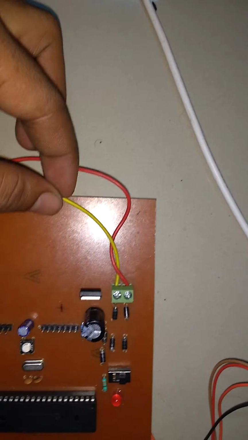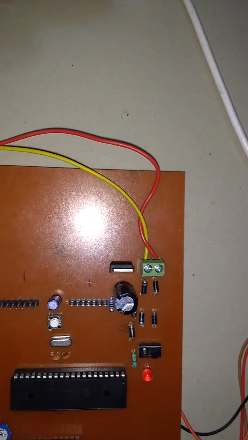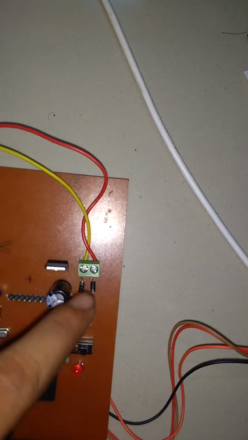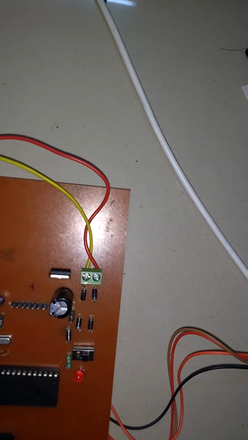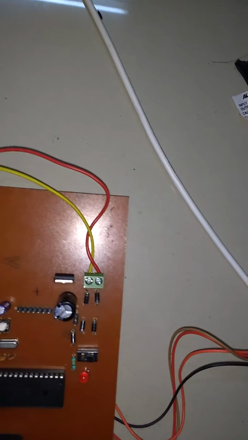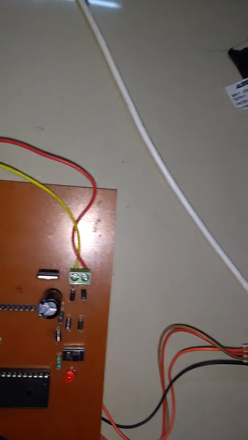So let's go through the control circuitry. Here red and yellow color wires are present, through which we can give AC power supply through a transformer, or directly DC power supply through an adapter. In this video we are just using one adapter, having a voltage capacity of 12 volts and 1 ampere, which is directly given to this circuitry. Here 4 diodes are present, that's nothing but the bridge rectifier, to convert the incoming AC signal into DC format.